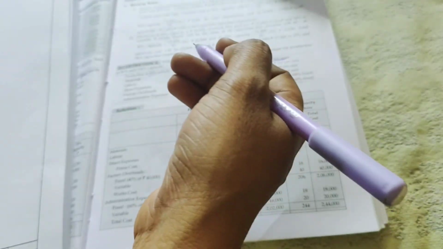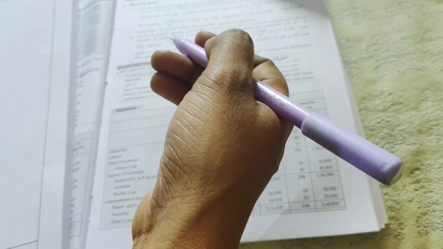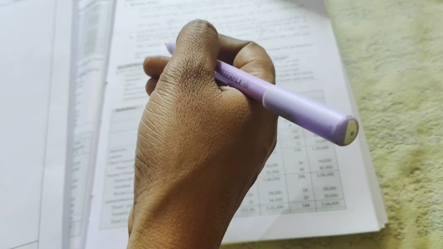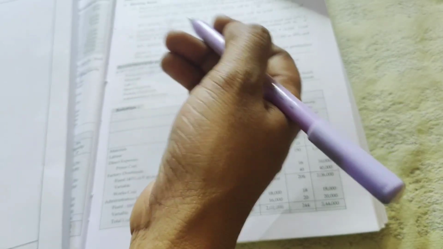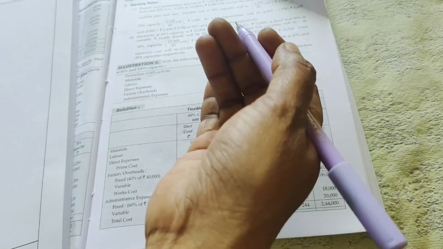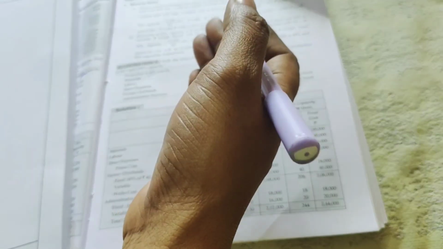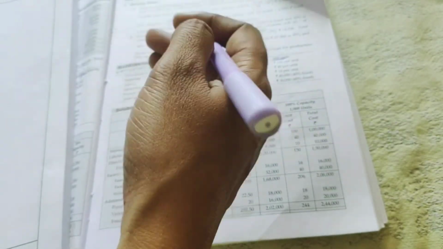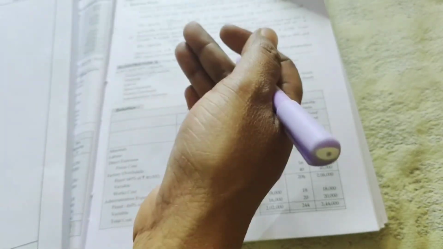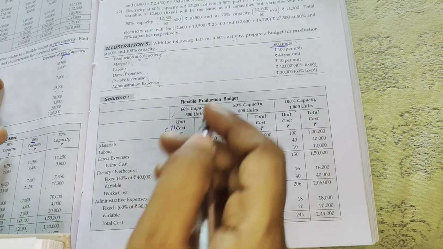In the last video, we discussed budget and budgetary control in the CCMA subject. Under that, we have two methods: capacity basis flexible budget and units basis flexible budget. We discussed capacity basis flexible budget in the last video, and one more method is units basis flexible budget. Now we are preparing the units basis flexible budget.